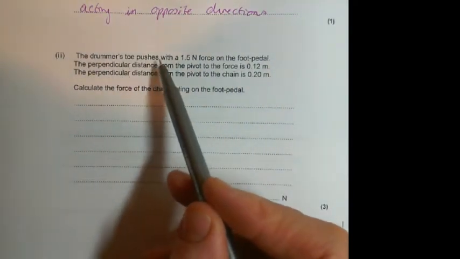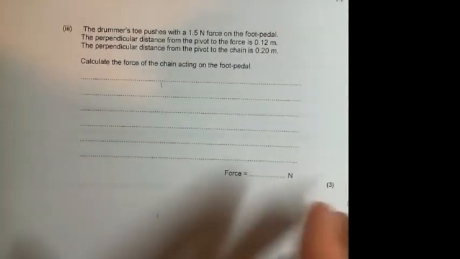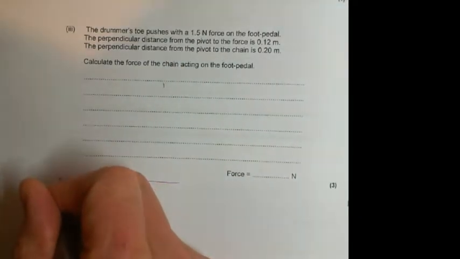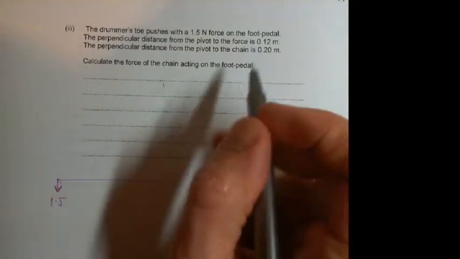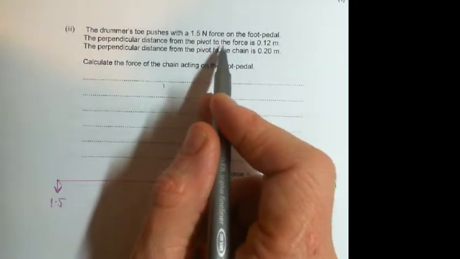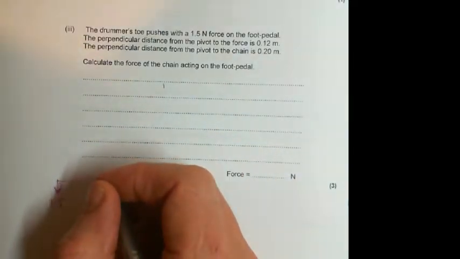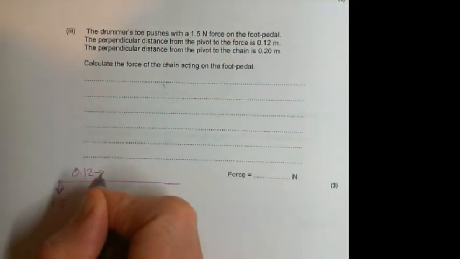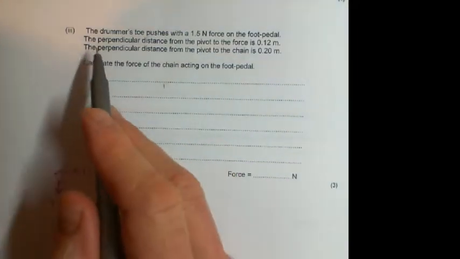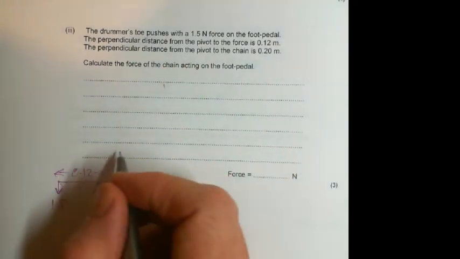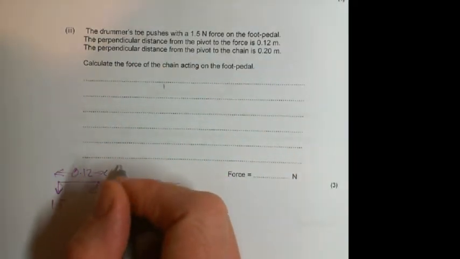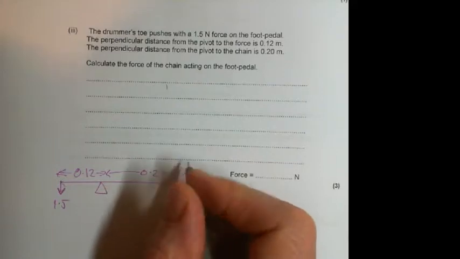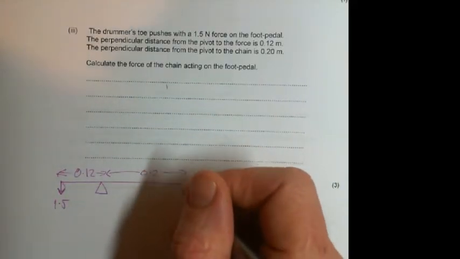Okay, so the drummer's toe pushes with a force of 1.5. Now for this, I would draw a diagram. So it says it's pushing down with 1.5 newtons. And it's the perpendicular distance, so the force is 0.12. And the perpendicular distance from the pivot to the chain is 0.20. Calculate the force of the chain acting on the foot pedal.